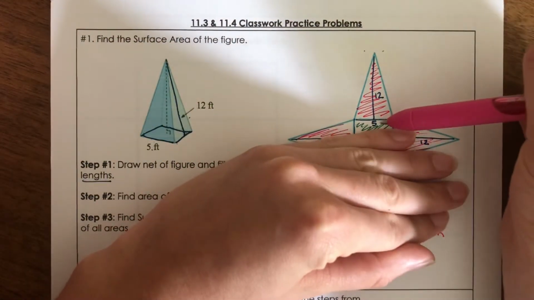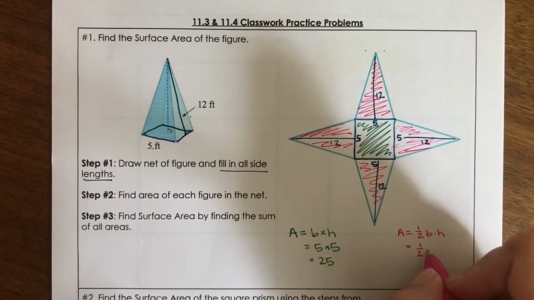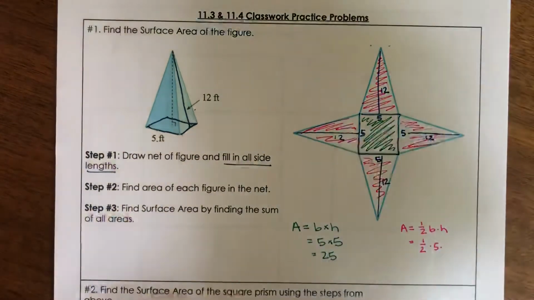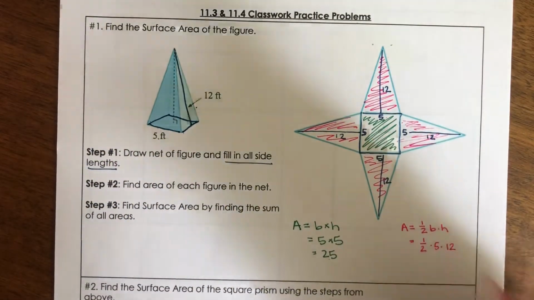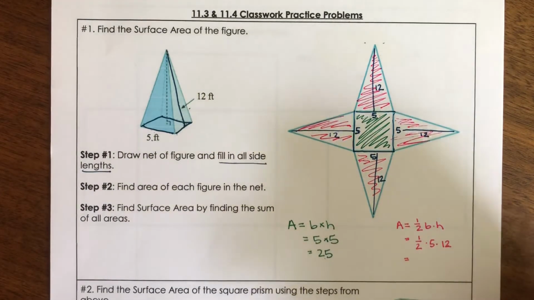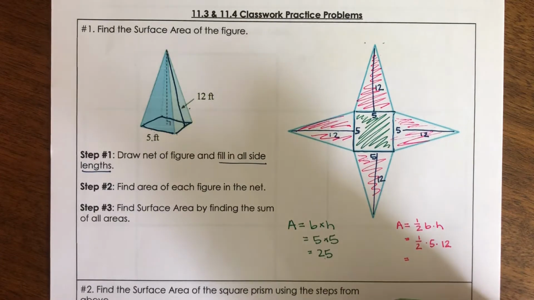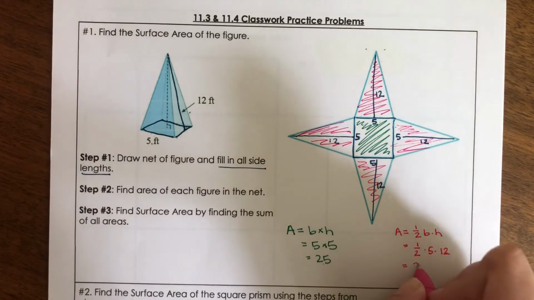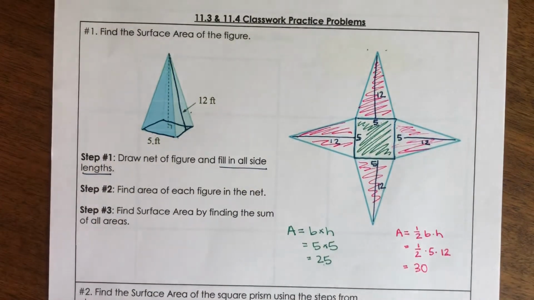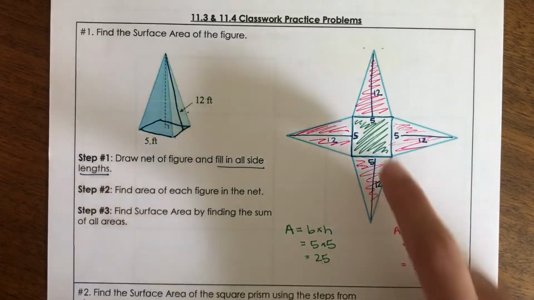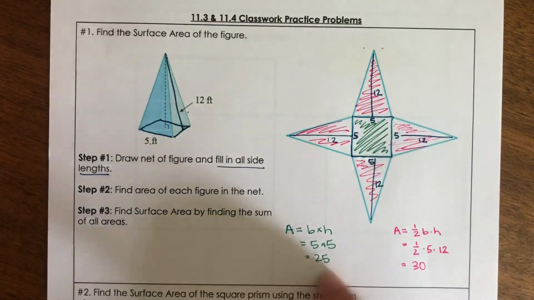The base of my triangle is 5, and the height of my triangle is 12. So now 5 times 12 is 60, and then 1/2 of 60, we can do 1/2 of 6, which is 3, so 1/2 of 60 is going to be 30. All right, so every pink triangle has an area of 30. My green square has an area of 25.